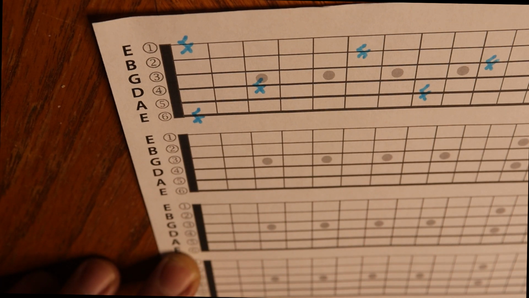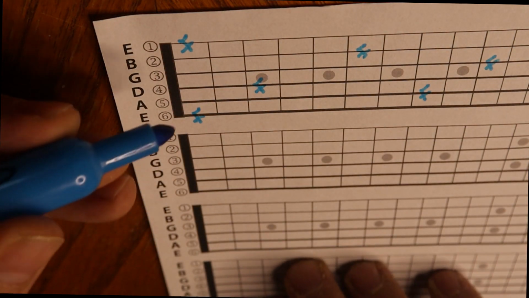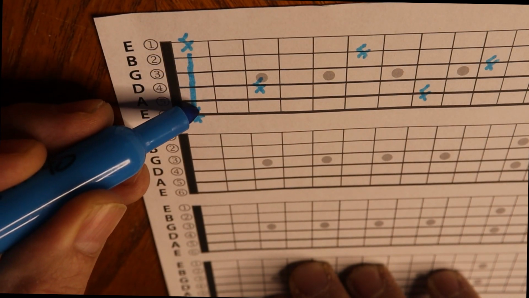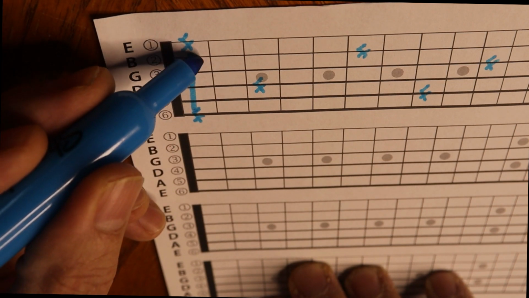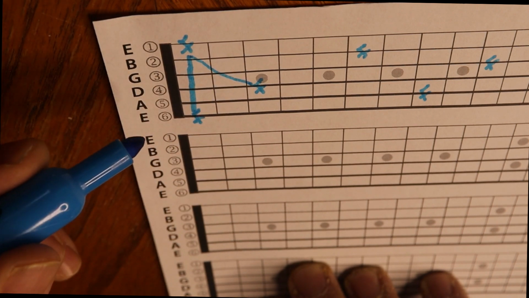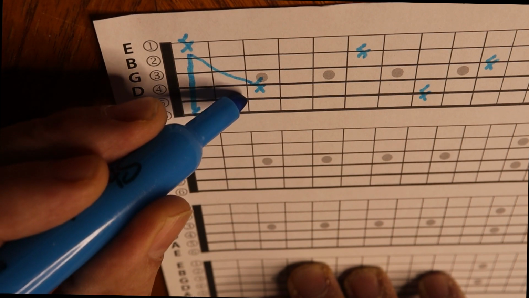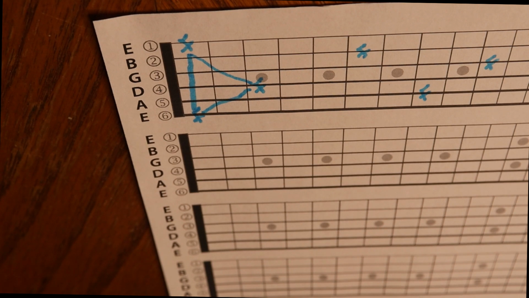And the shapes are in a triangle form. So if we draw a line, let me use my left hand here, see if I can do it. A line from this F, the 1st string, to the 6th string, and then a line to the 4th string, and then from the 6th string to the 4th string, we have a triangle. There's our first shape for an F.